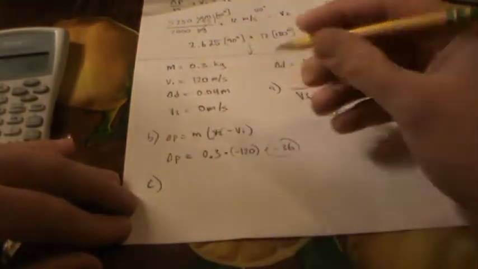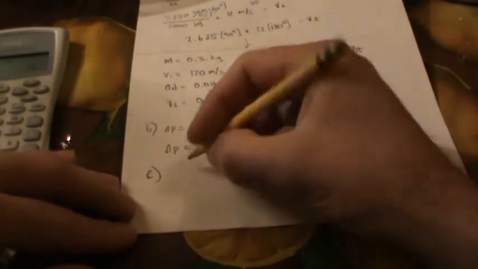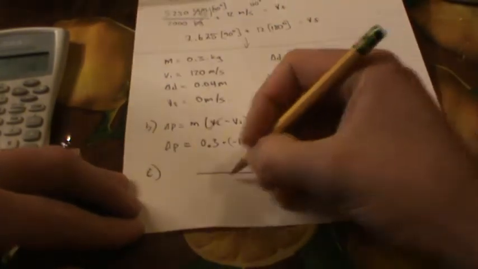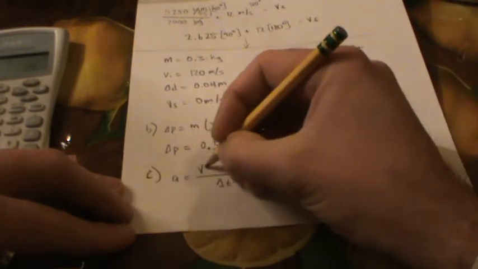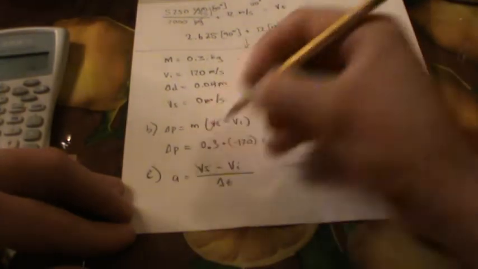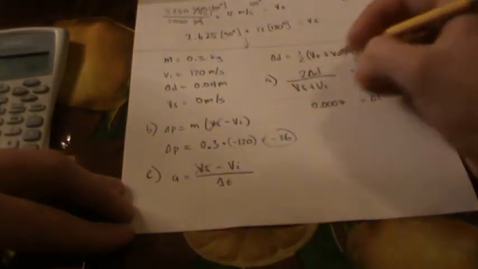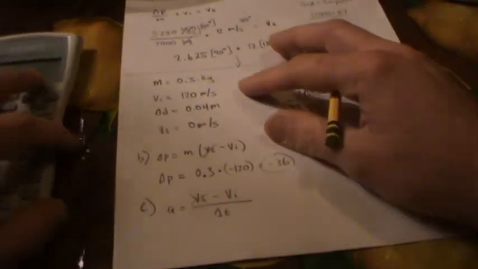Part C, find the acceleration of the arrow. Acceleration is Vf minus Vi over delta t. Okay, again, Vf being 0. Wow, this is really convenient. Vf is 0 so much.